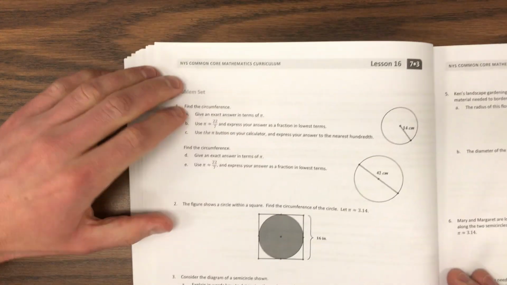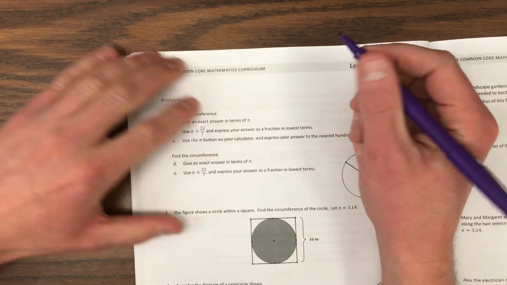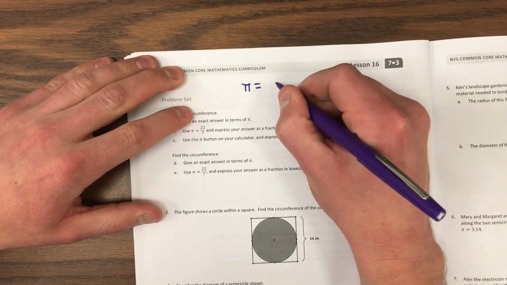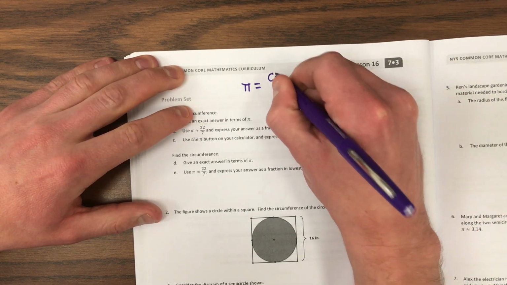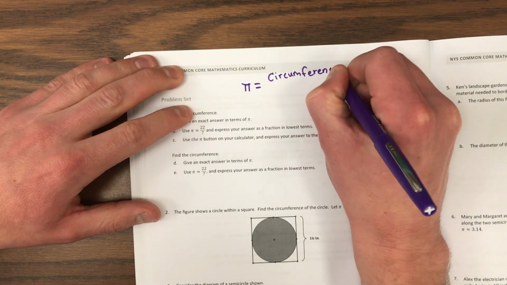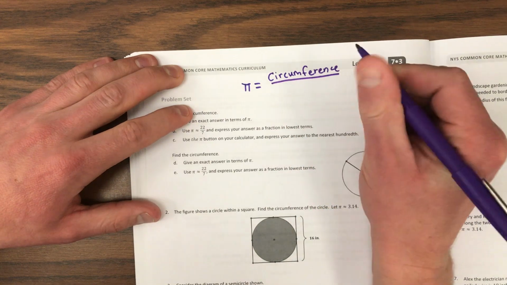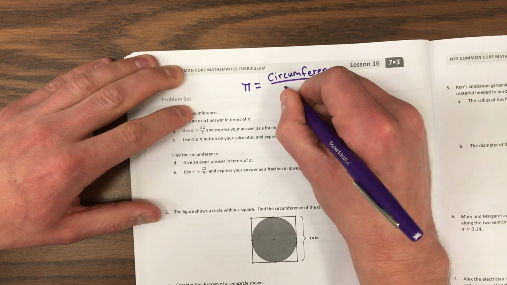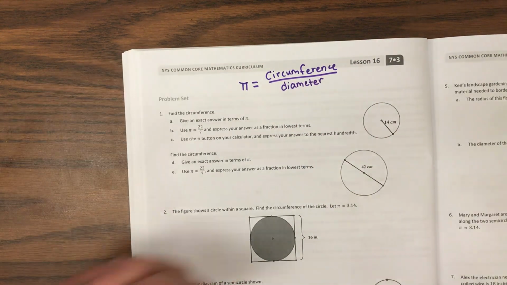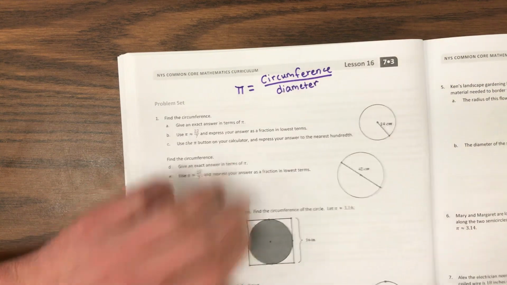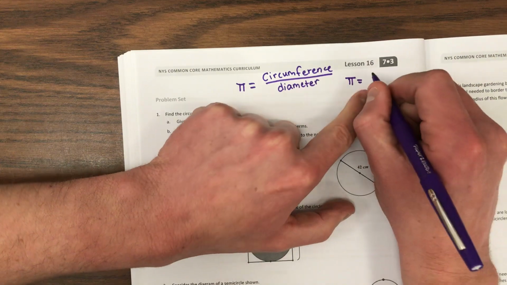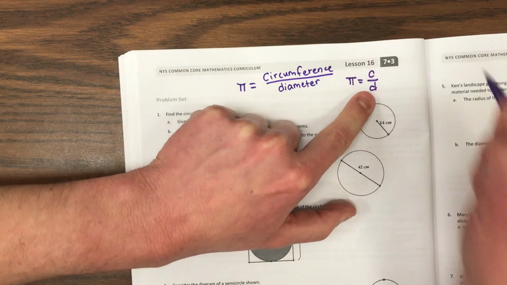And so the main thing you've got to know from this lesson is that pi is the ratio of the circumference of any circle to its diameter. And so this is often shortened, rather than actually writing out the words circumference and diameter. You could say that pi is just equal to c divided by d.